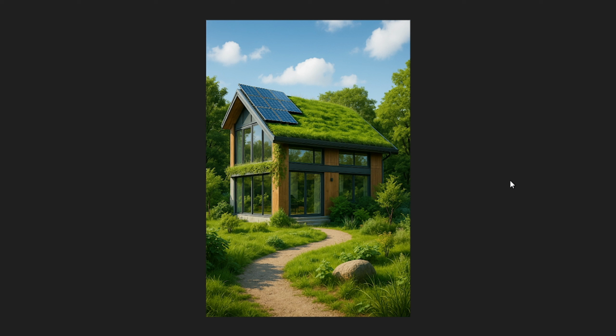If you're making ideas for real estate, future city concepts, or green energy projects, this is super useful. Of course, for professional architectural blueprints you would still need a licensed architect, but for early-stage visual ideas, it's fantastic and speeds up your creative work a lot.